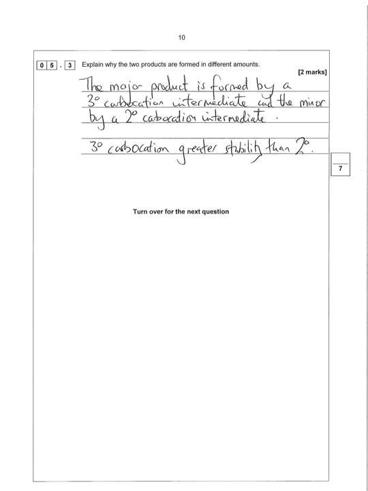Now just clarifying why the two products are formed in different amounts. Well, the major product is from the tertiary carbocation, which is more stable, and so tertiary is more stable than the secondary, and therefore that is why it is the major product.